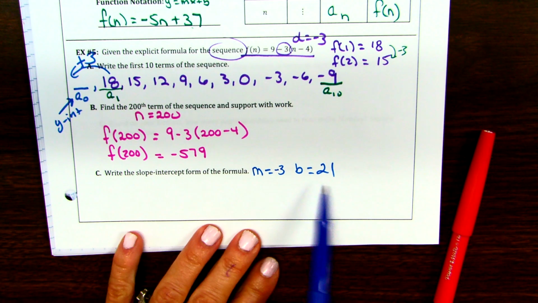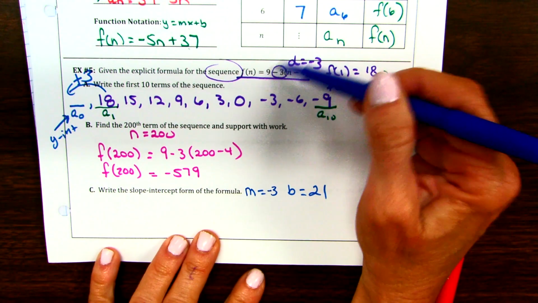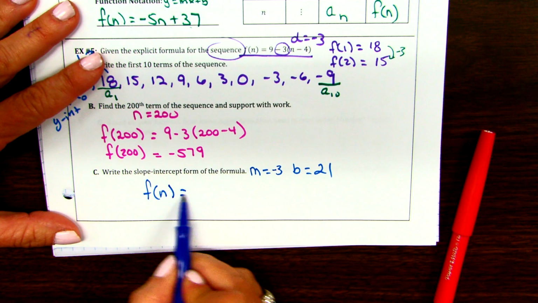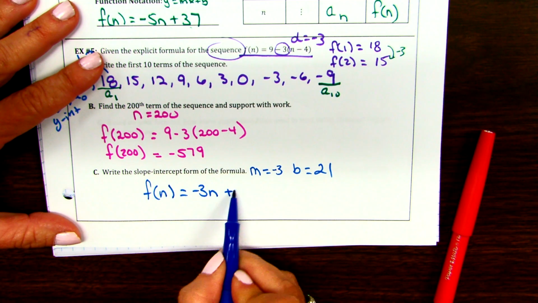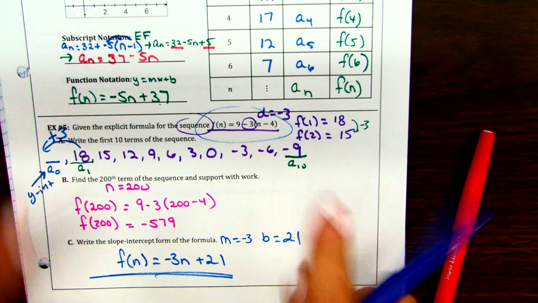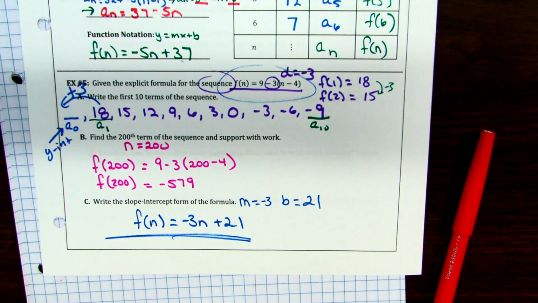Understand you would have gotten these same answers had you just simplified this. Distribute the 3, and so on. Okay? So f of n equals negative 3n plus 21. This is the same as this. These are the same thing written in 2 different forms.